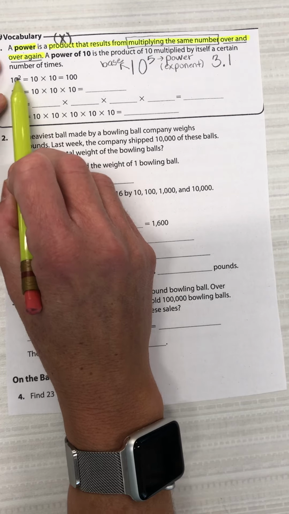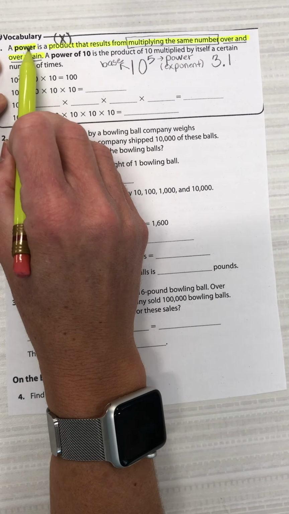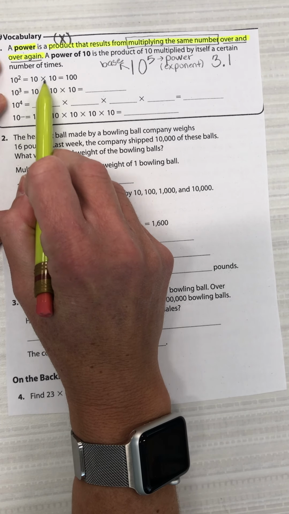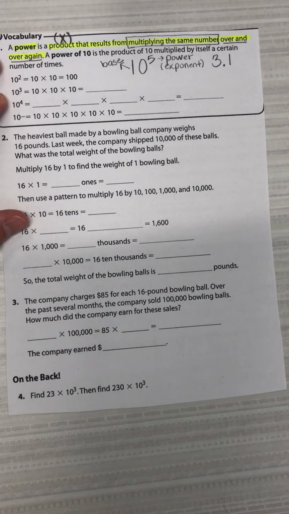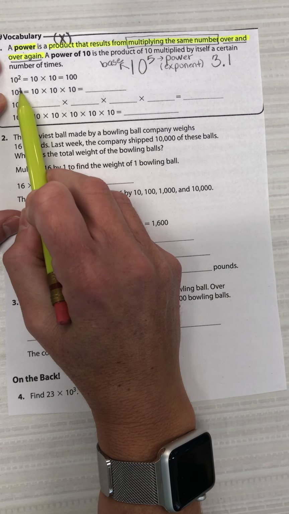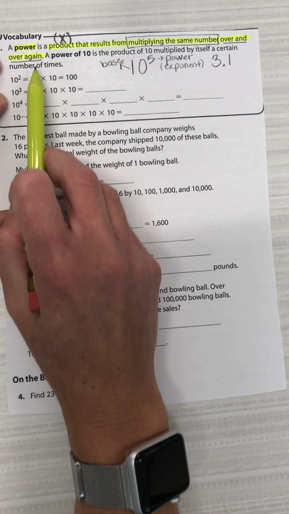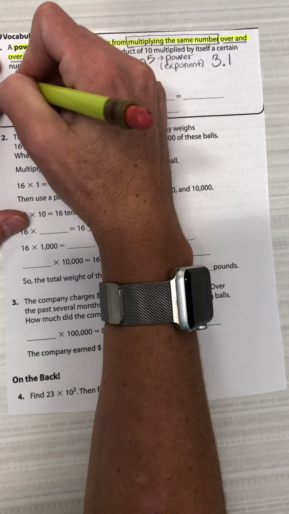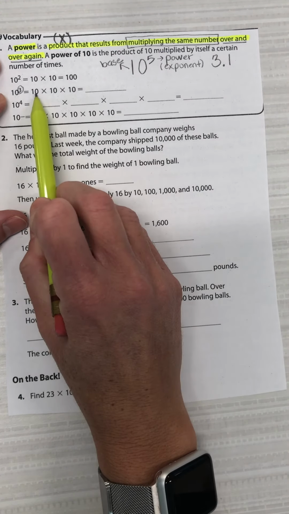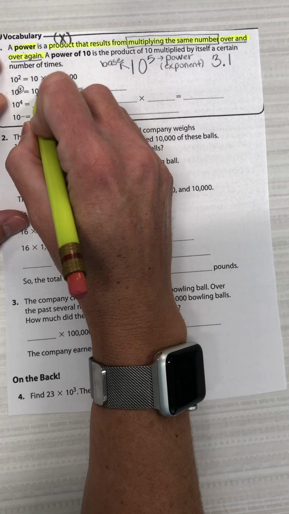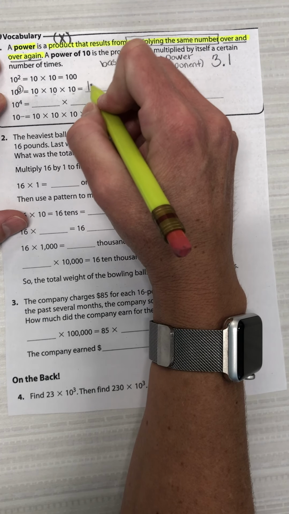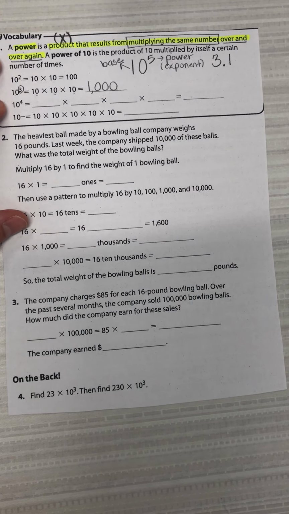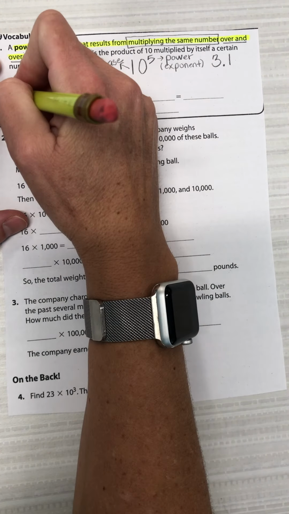So if we look at 10 to the 2nd power, that means he has 2 powers. That's the same as saying 10 times 10, which equals 100. If we have 10 to the 3rd power, that means we're multiplying him over and over again 3 times. This little exponent can help me decide 10 times 10 times 10 should have 1, 2, 3 zeros. So he would be equal to 1,000.